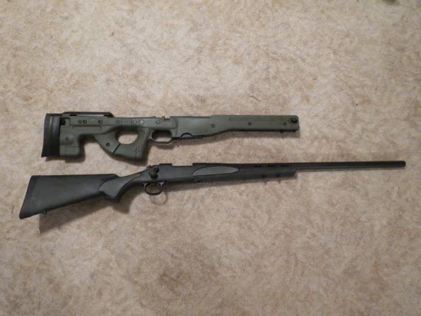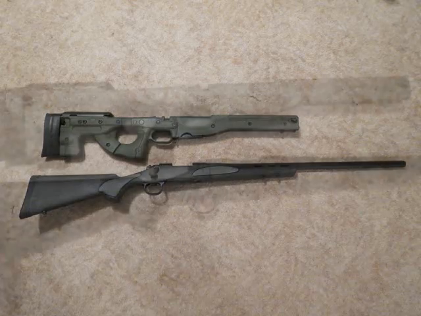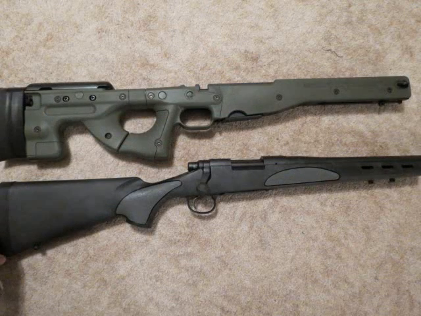I wouldn't even mess around with trying to glass bed one of those things, because that injection molded plastic is just goofy the way it works. It changes more than you would think it would. It's not really as rigid. It's not up to the rigidity standards we're going to require. So particularly on those types of stocks, just go with the free floating. I wouldn't mess with glass bedding it or anything like that.